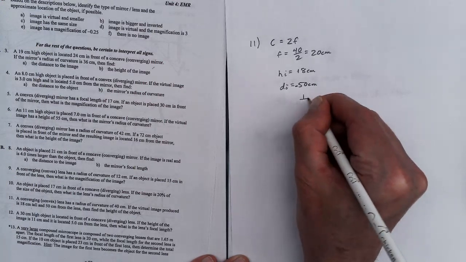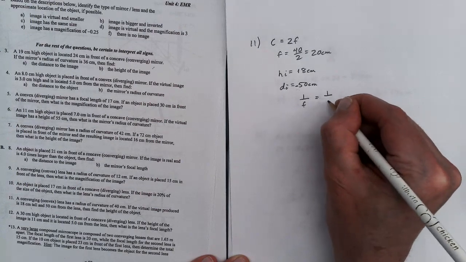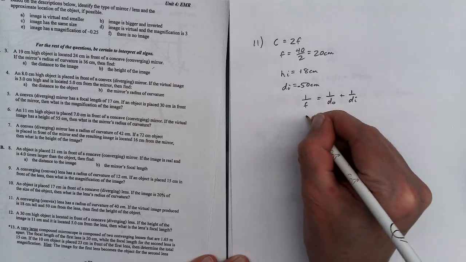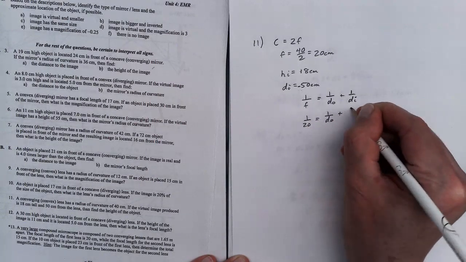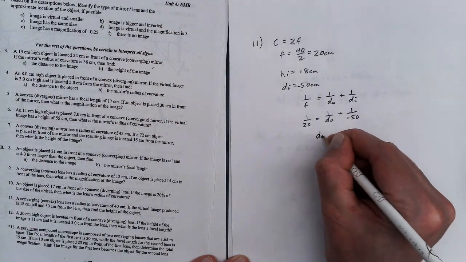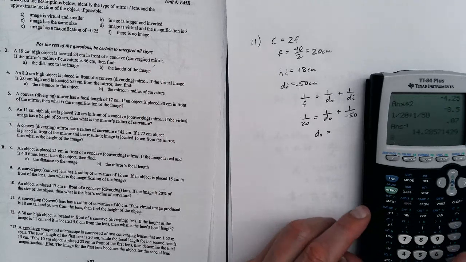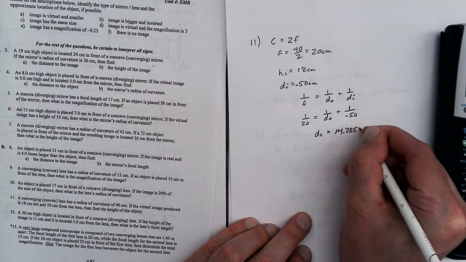So I'm going to go ahead with my thin lens formula. 1 over f equals 1 over do plus 1 over di. I'll put in what I have here. 1 over 20 equals 1 over do plus 1 over negative 50. And figure out what do is. So I have 1 over 20 plus 1 over 50. And I get 14.2857.